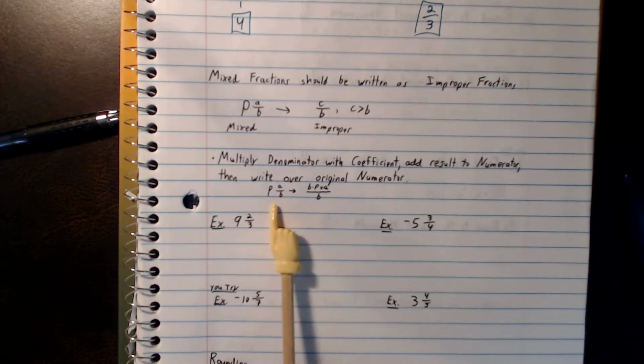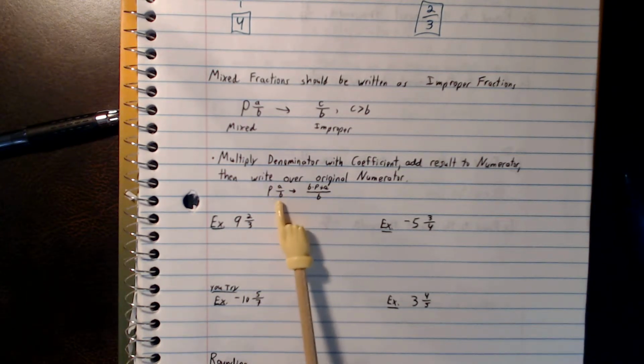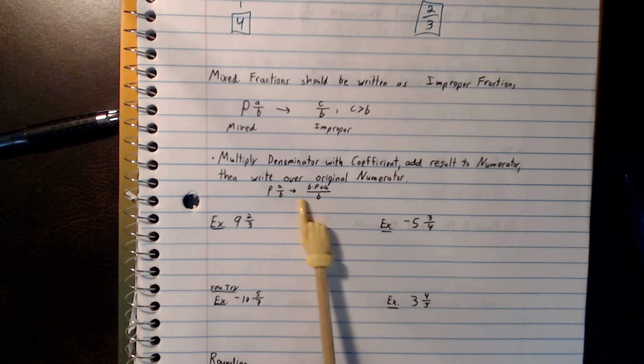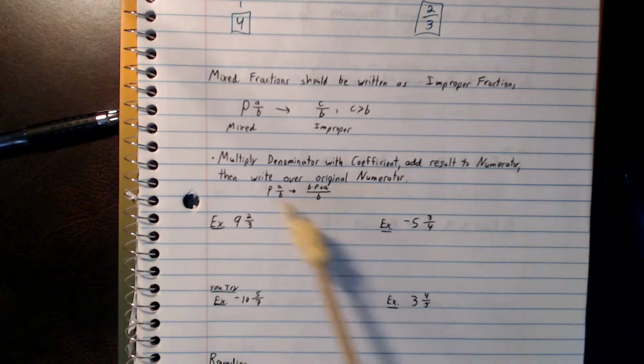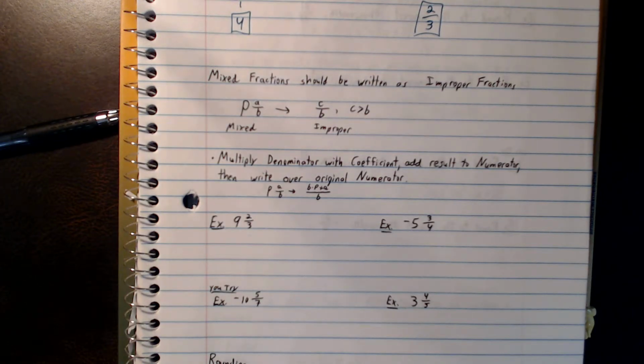So it looks like this. Here's our original mixed fraction. I'm going to multiply our denominator times our coefficient, B, and then I'm going to add it to A and write it all over our original B. Okay, so that little formula right here, if you know it, you know it. If you don't, write it down. Let's try it with a couple of these examples here.